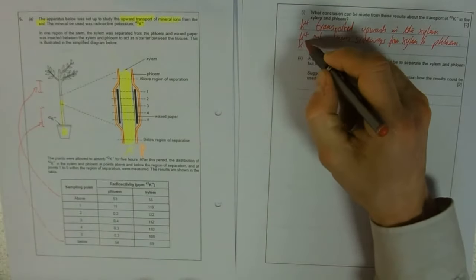So the K+ does not move up or down in the phloem. It's a little bit of a strange experiment, and part 2's equally strange.